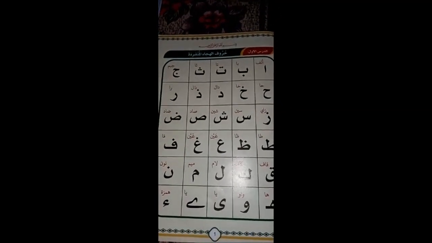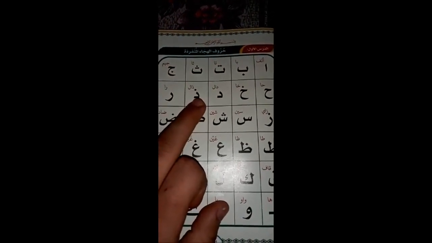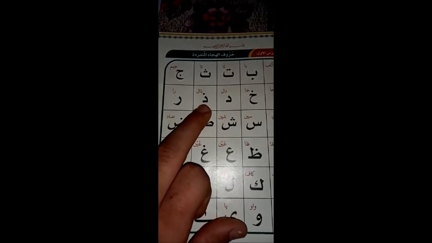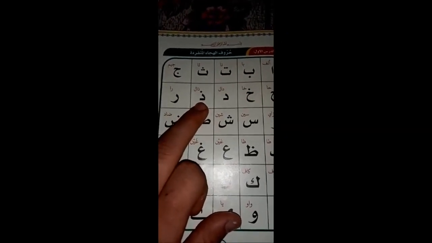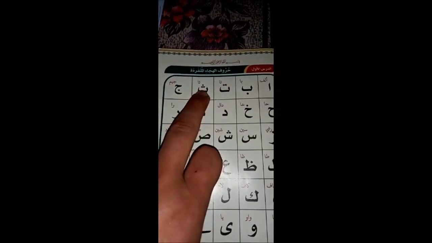Okay? The next one is Dal, like D in English, without any dots. When you put a dot above Dal, it becomes Zal, like the in English. I'm going to the mosque, I'm going to the home, I'm going to the school, like the. We produce Dal and Tha from the top of the tongue with the upper teeth.